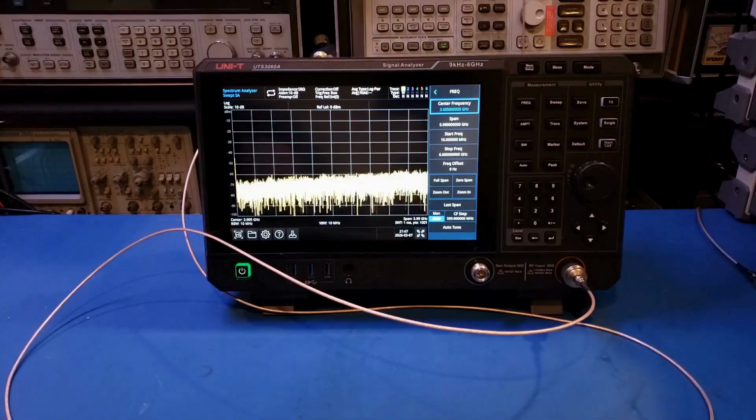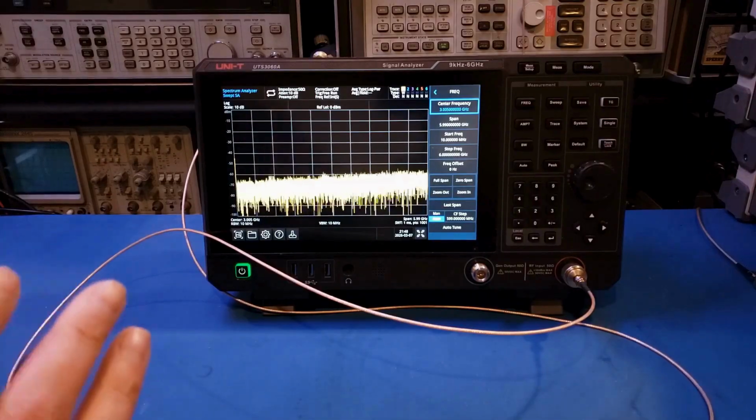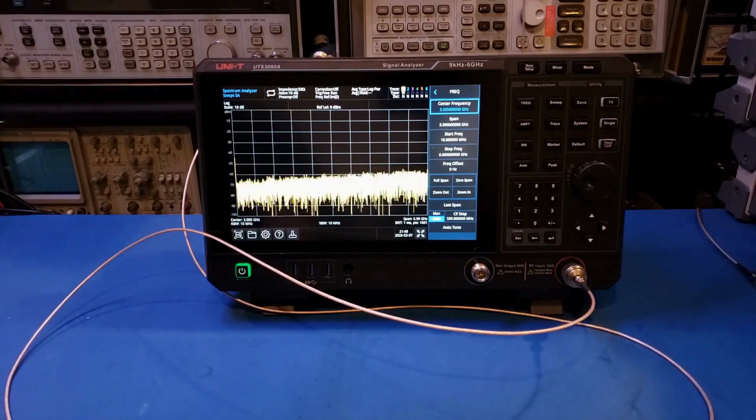Of course, the UTS3000A series is extremely feature-rich, especially with all the options that come with this loaner unit. In this video, I'll show you how to use this signal analyzer to measure third-order intercept point. And very conveniently, the UTS3060A has the advanced measurement option built in, and it will make the TOI measurement very easy, which I'll show you in just a little bit. Before I do that though, let's quickly review what TOI is and why it is important.